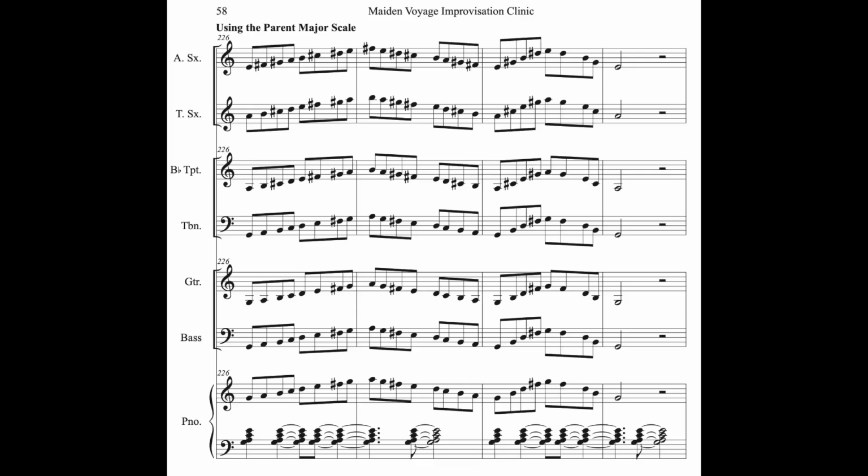So let's learn some exercises using the 4 parent major scales that we need over each of these 4 chords. All right, this exercise just goes up 9 notes of a major scale, comes back down, and plays a little major 7 arpeggio.